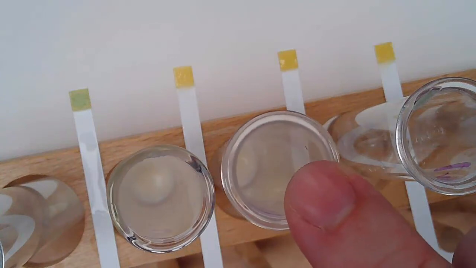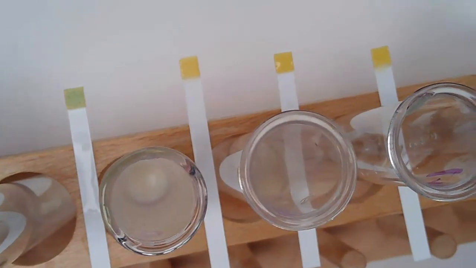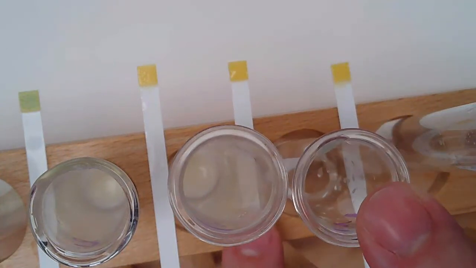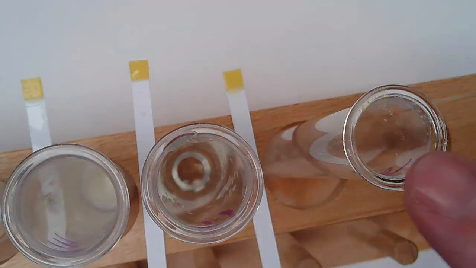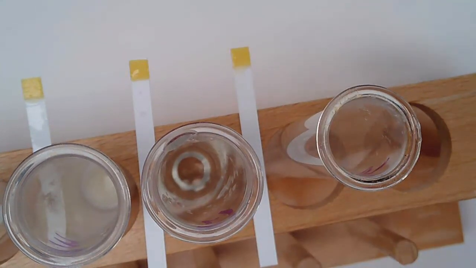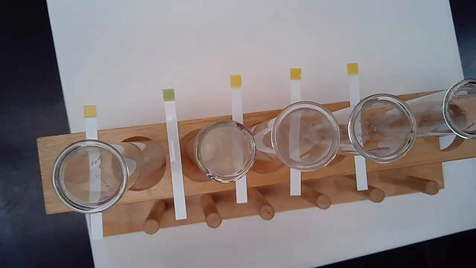This is test tube number 3, and this is its strip. This is test tube number 4, and this is its strip. And finally, this is test tube number 5, and this is its strip. So again, we'll bring these back, and if you look at them, you can figure out whether any of them changed color.